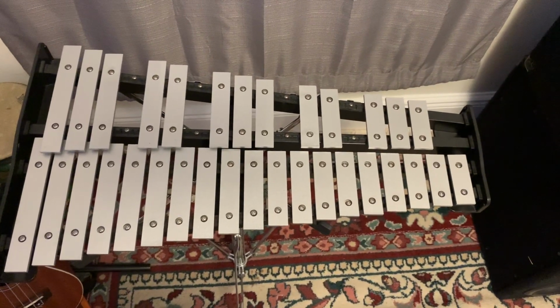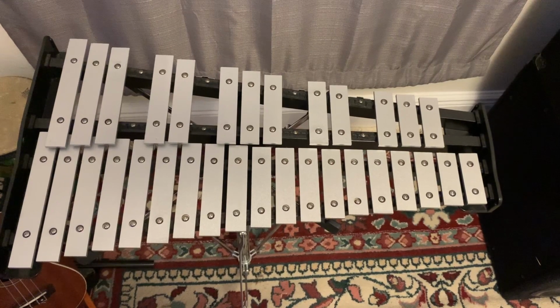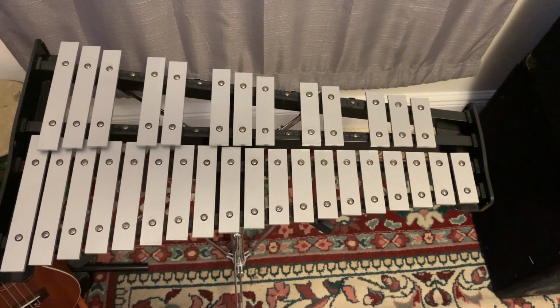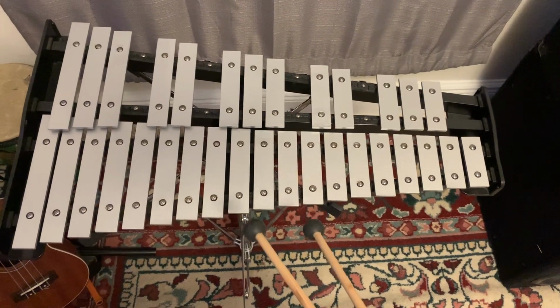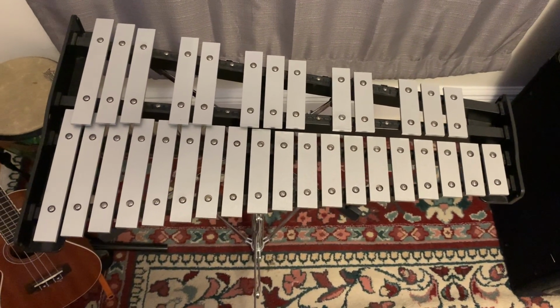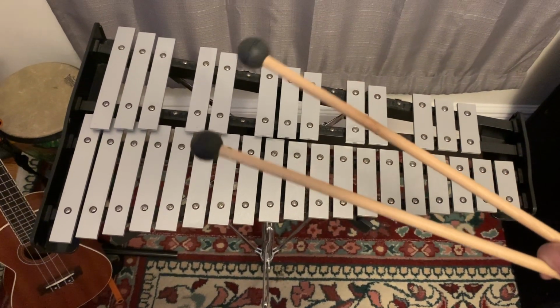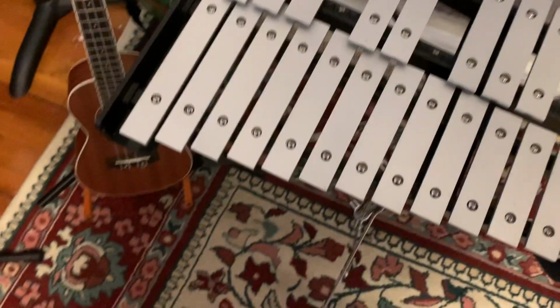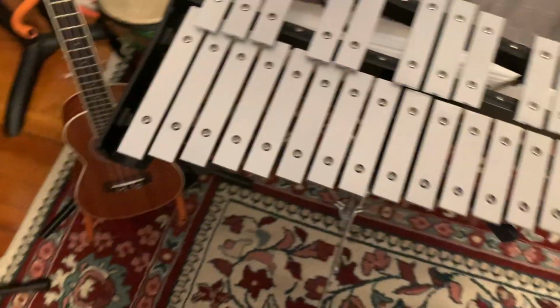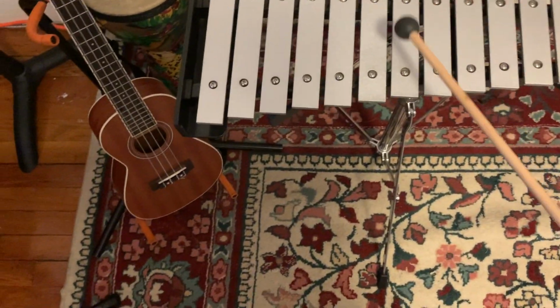The next instrument I'm going to show you is also a percussion instrument, which means that you hit it or you shake it, and in this case we hit it. So we have some of these in school, but they're a little bit different. So we take one of our sticks, or they're called mallets, and we pick which one we want to hit. Okay, and we do.